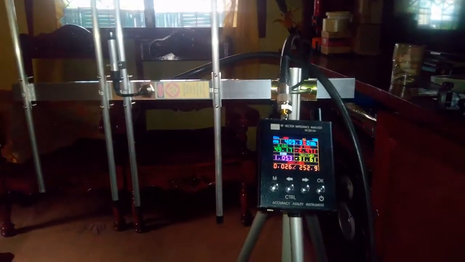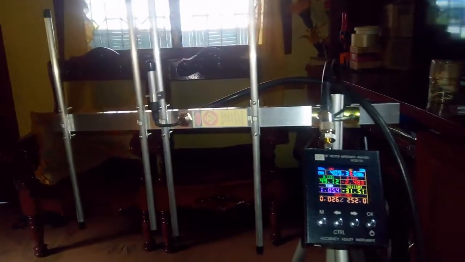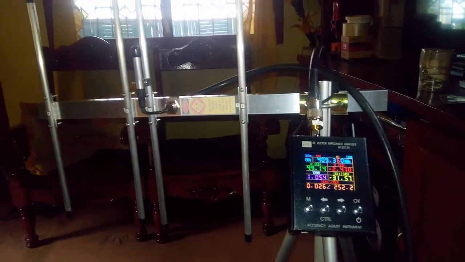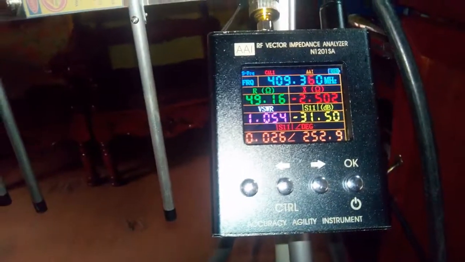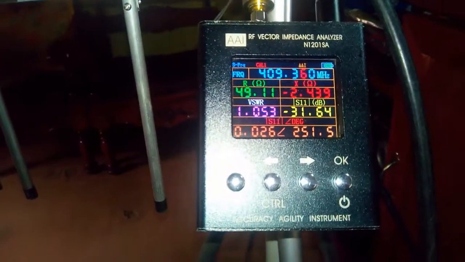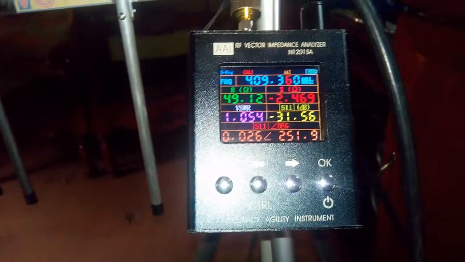After that, we will be comparing the frequency response of this antenna on the NanoVNA. So this is centered at 409.360. So the SWR on the frequency is 1.053.